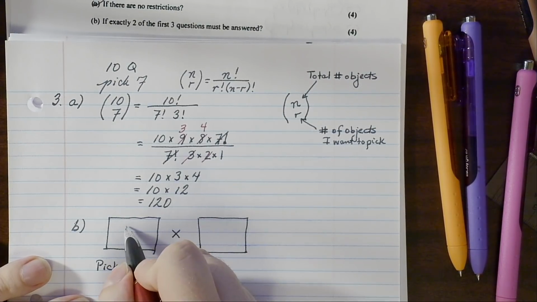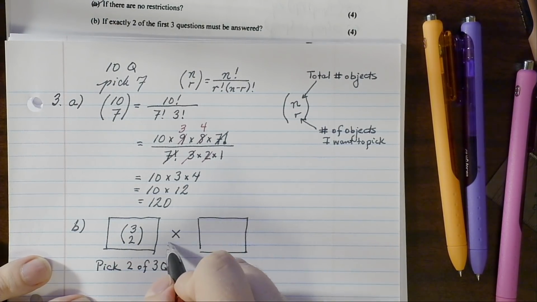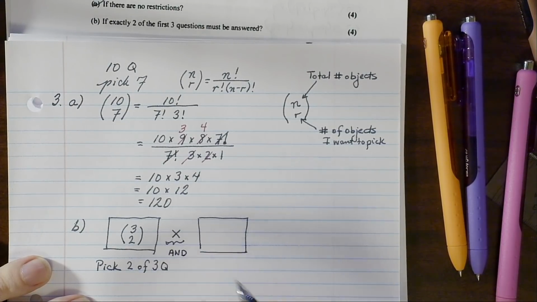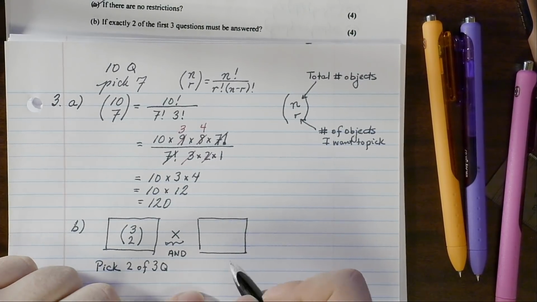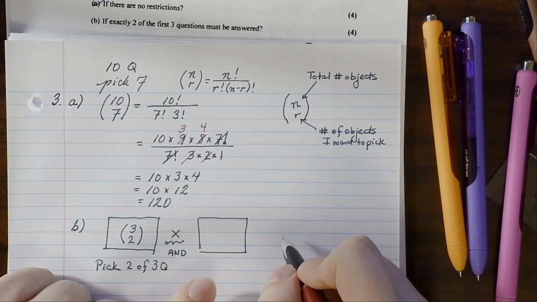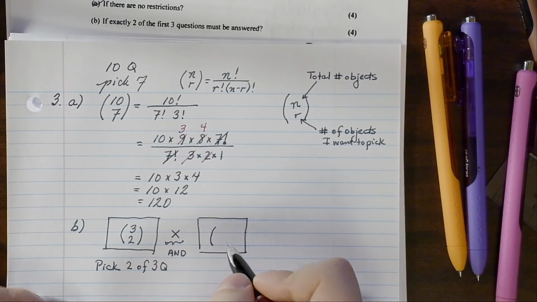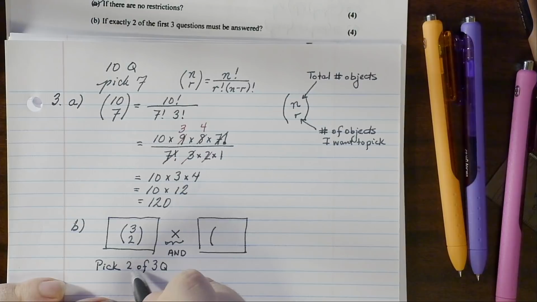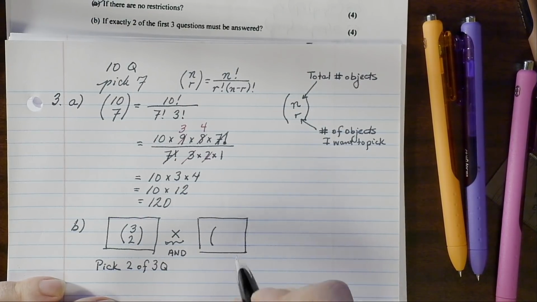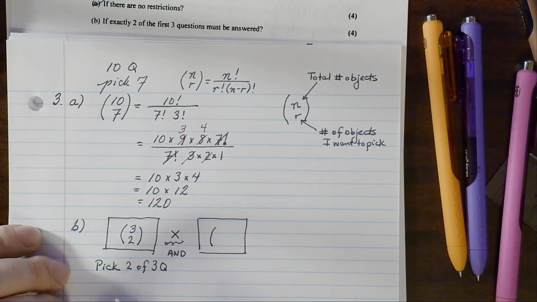Now, how many ways can I do that? Well, there's 3 choose 2 ways to do that. And then, with the multiplication principle, I'm going to pick questions for the remaining. In total I have to pick 7 questions. So what does this mean for the next part? So I picked 2 questions already, and then how many questions remaining can I choose from? So let me write this out.